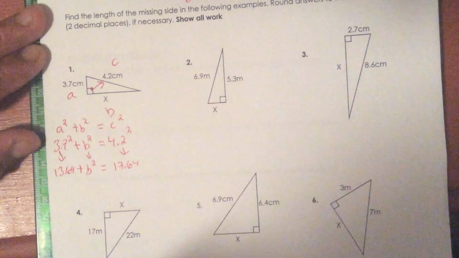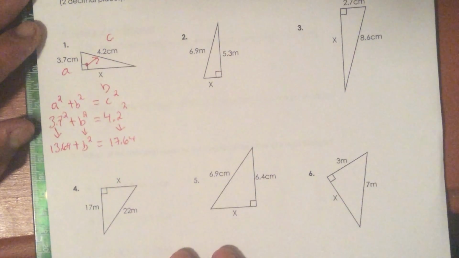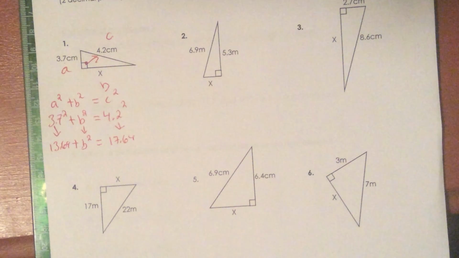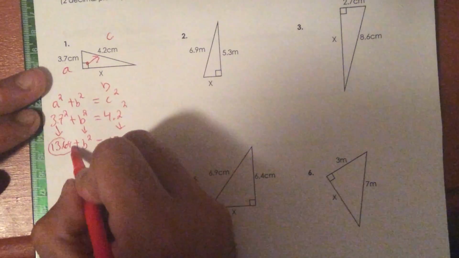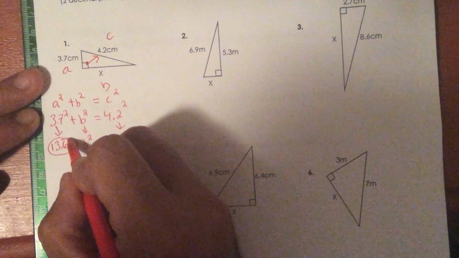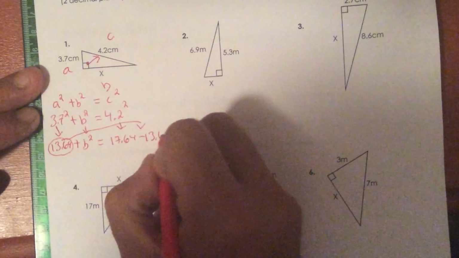Okay? Now, as you can tell, this is going to be a two-step equation. The first thing you want to do is you want to jailbreak the 13.69 to the other side because you're solving for the letter B. We want to know what the letter B is, so that means I have to move everything away from B. So the opposite of a positive 13.69 will be a minus 13.69.